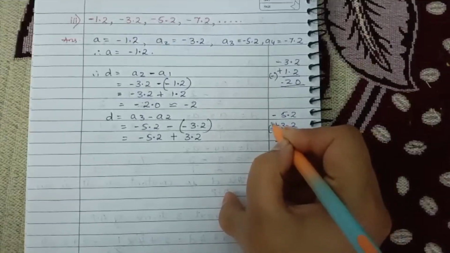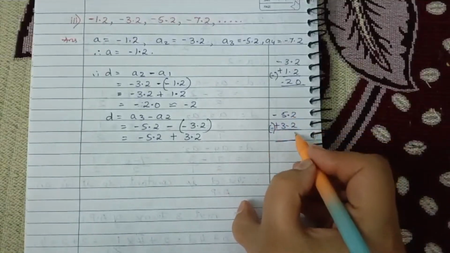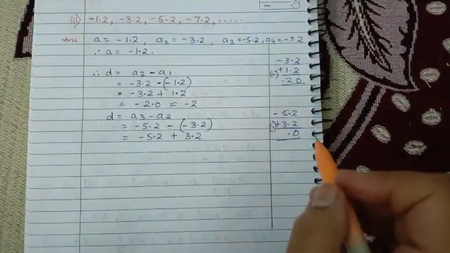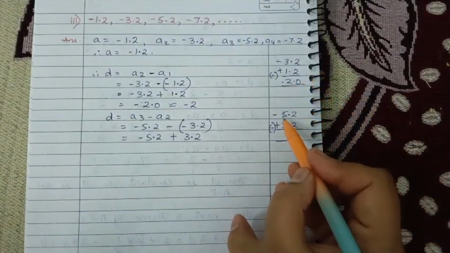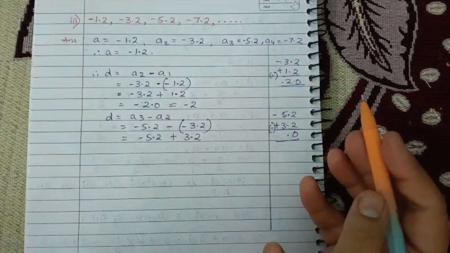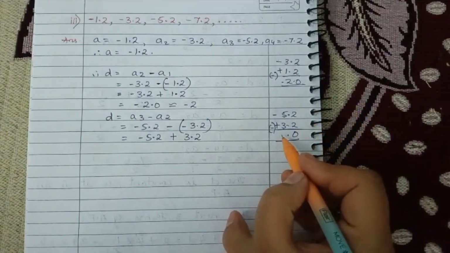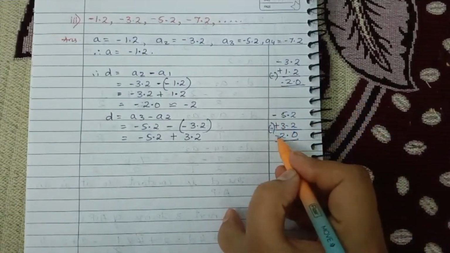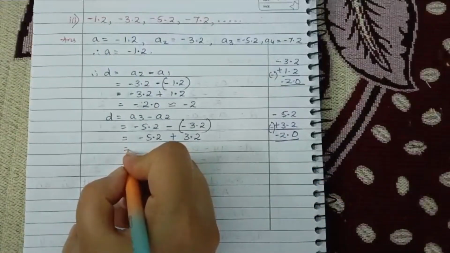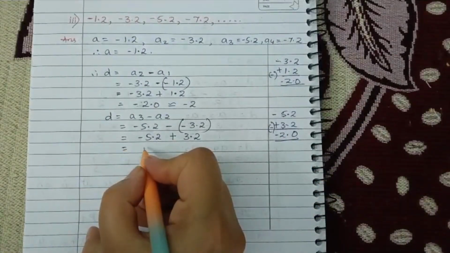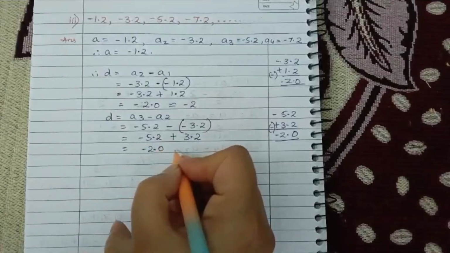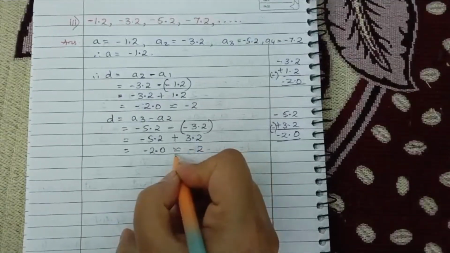Minus into plus is minus. 2 minus 2 is 0. This point I will write over here. 5 minus 3 is 2. And 5 is the greater digit here, so I am writing minus over here. Now we got minus 2.0. It is equal to minus 2. Okay.